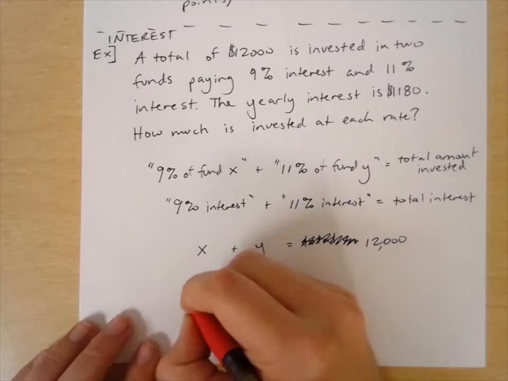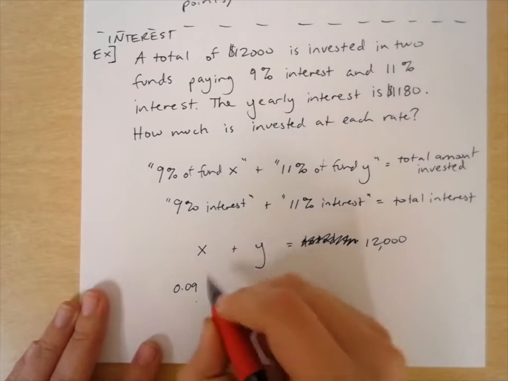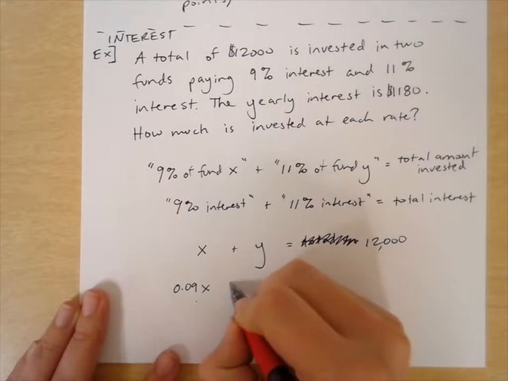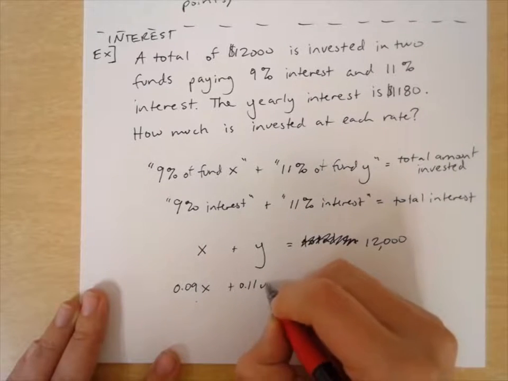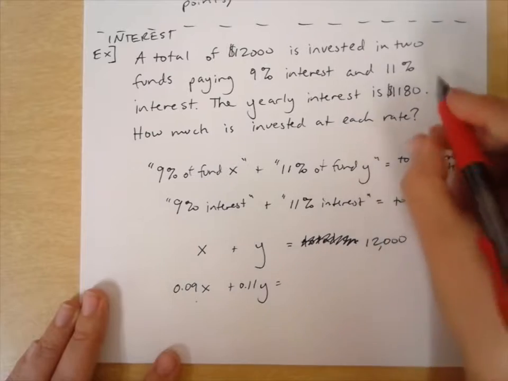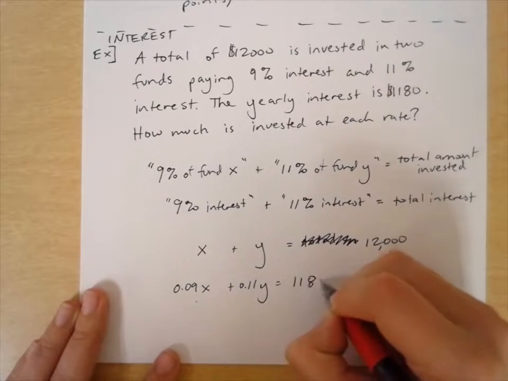And now we know that 9% of the X fund plus 11% of the Y fund was the total amount of interest. That was 1,180.